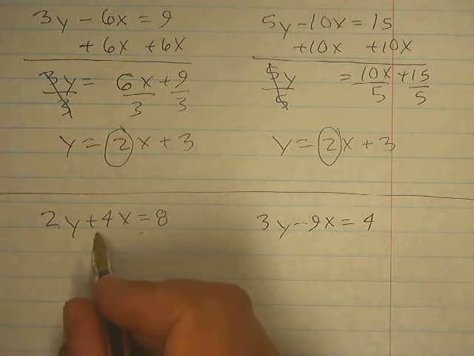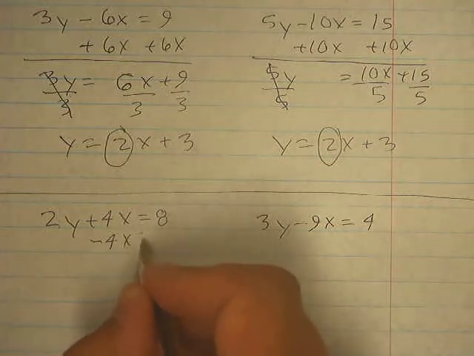Okay, I'm assuming that you paused, did the problem, and now you're going to check your work. So let's go through the steps. Here, I want to get rid of the 4x, move it to this side, so I'll do the opposite. It was adding, so I'm going to subtract 4x.